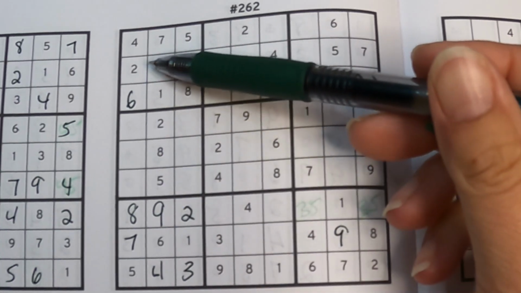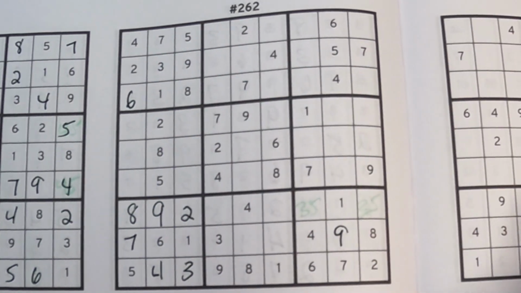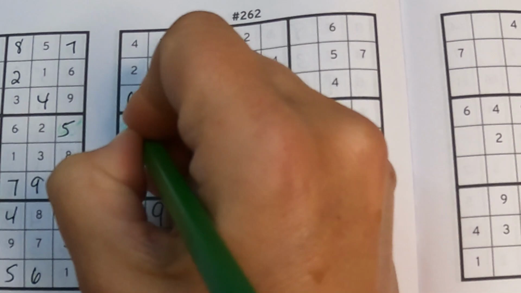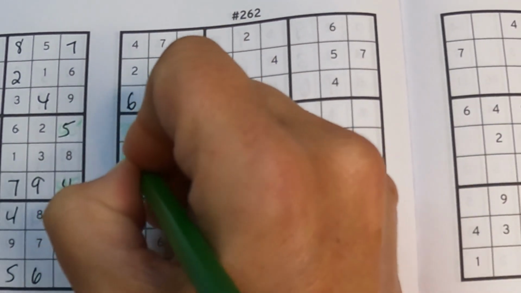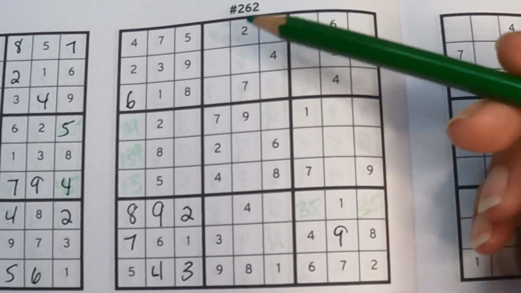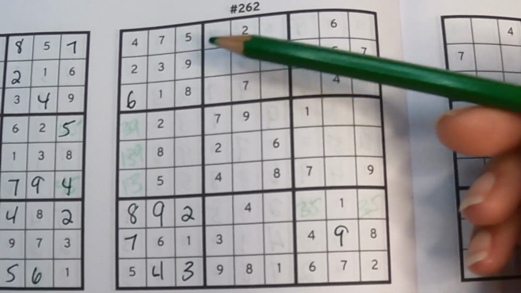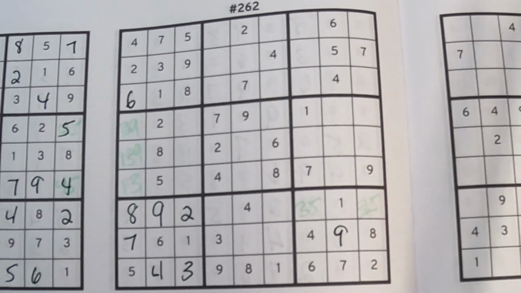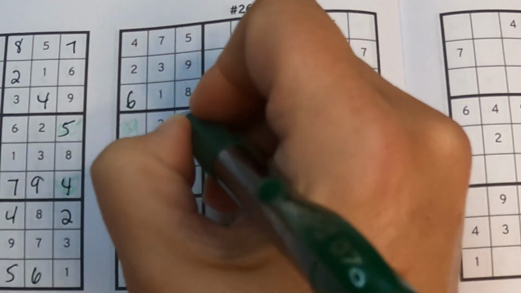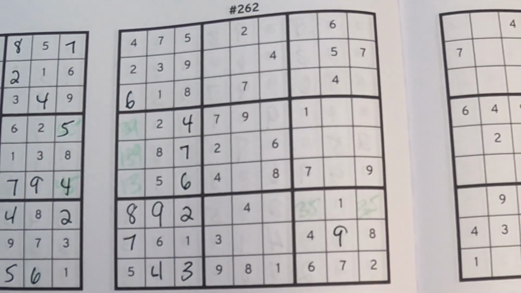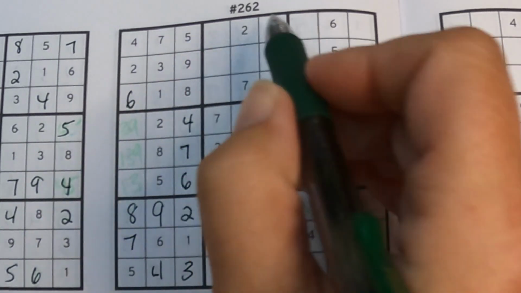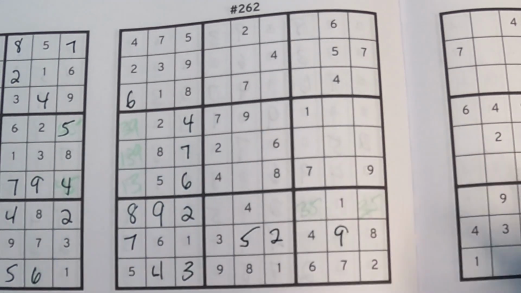For this column, we're missing 1, 3, and 9. We've got a 1 here, so 3, 9, no help here, 9 here, so 1, 3. For this column, we're missing 4, 6, and 7. We've got a 4 and 7 here, so this is our 6. 7 here, so 4, 7. For this row, we're missing 2 and 5. We've got a 2 here, so 5, 2.